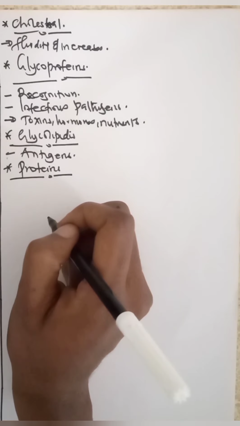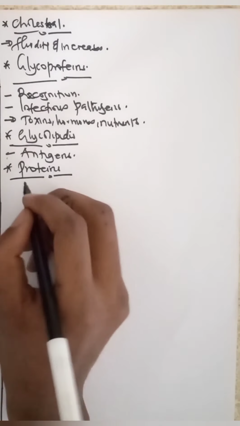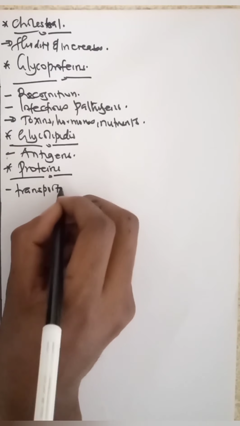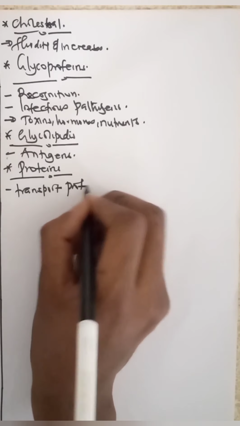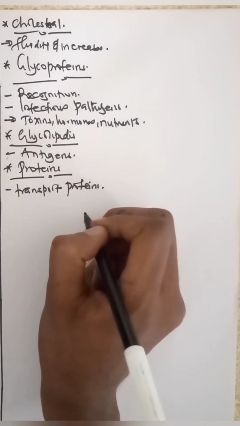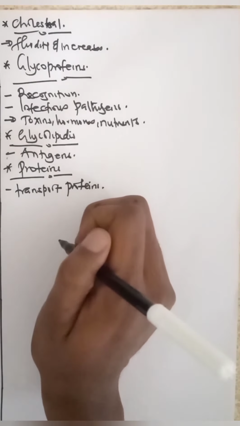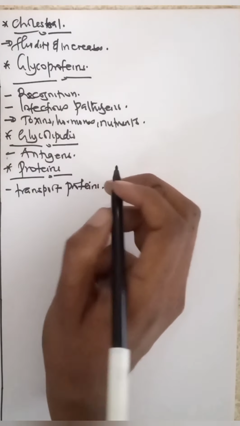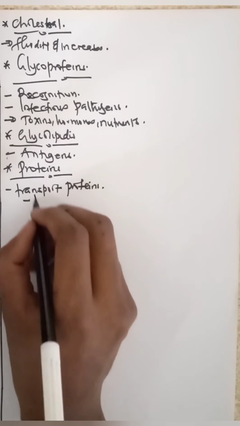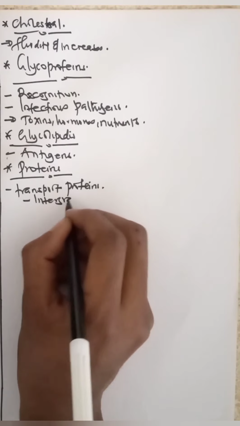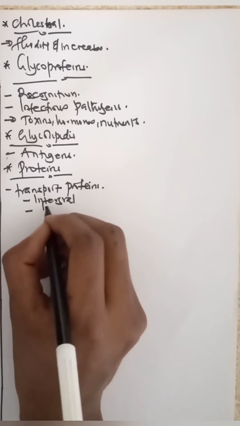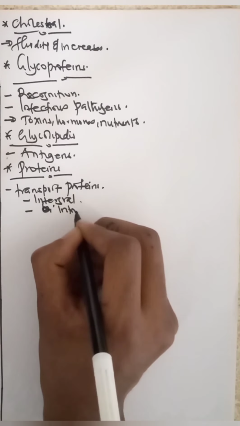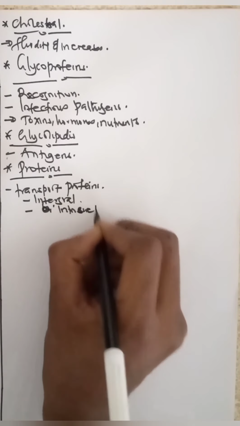So some membrane proteins, one, act as transport proteins, and these transport proteins channel substances into or out of the cell. For example, we have the integral or intrinsic proteins.